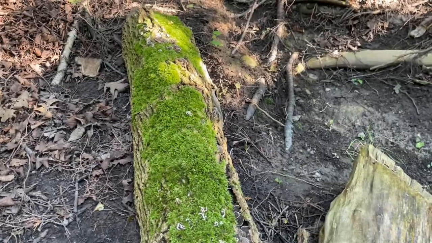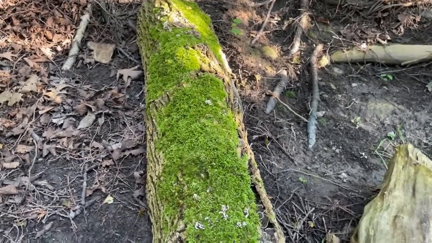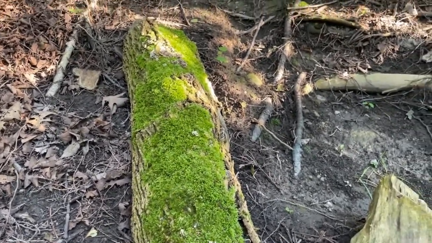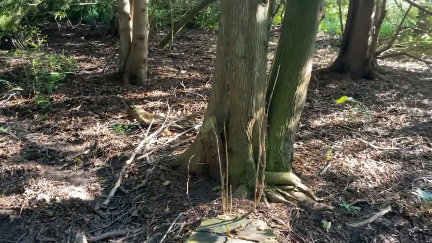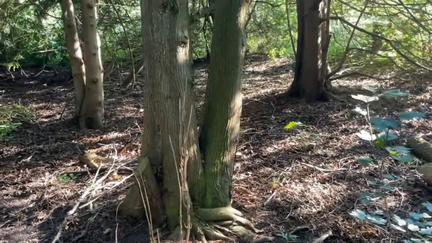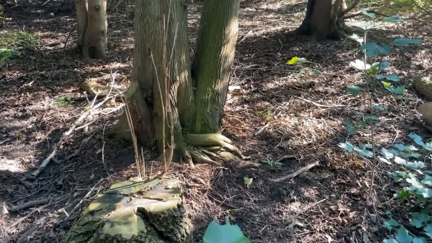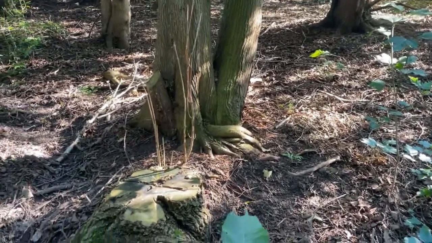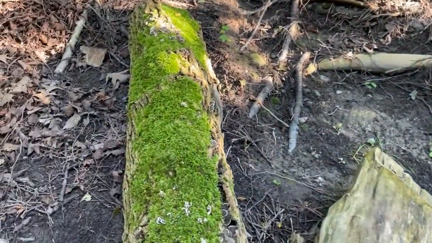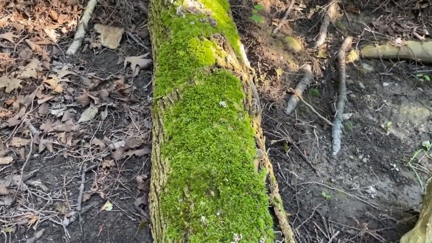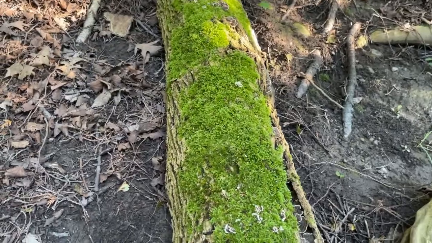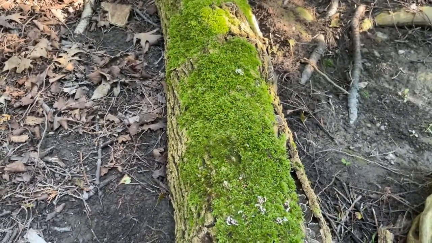Moss also has some advantages by not having a specialized root system. So if we look over at this tree, for example, in order for this tree to grow, it relies on finding appropriate soil and substrate to grow out of. Moss, on the other hand, because it lacks a specialized root system, it's not picky at all in terms of where it grows off of.